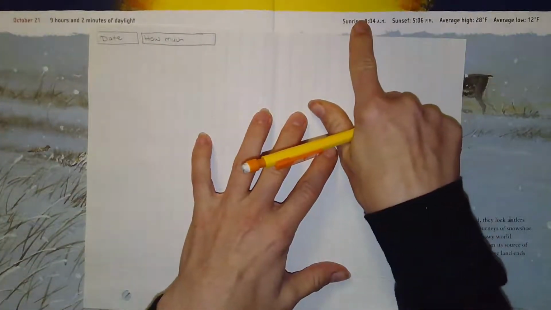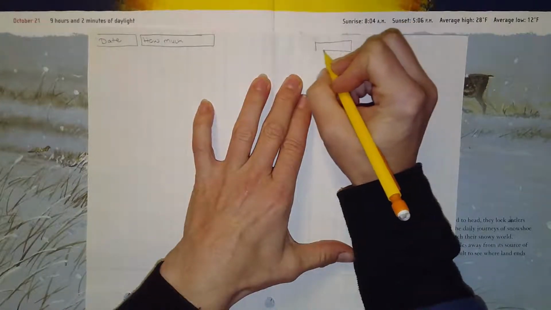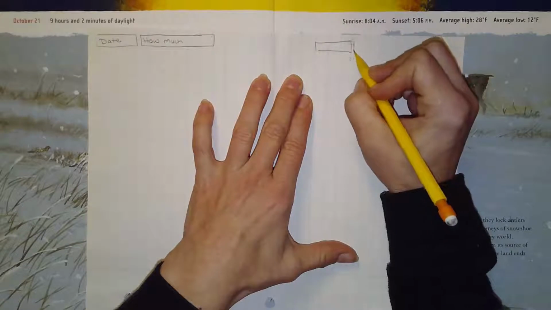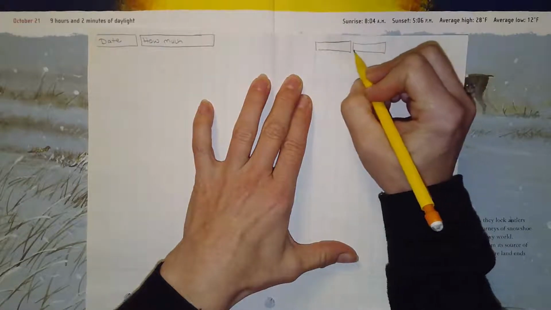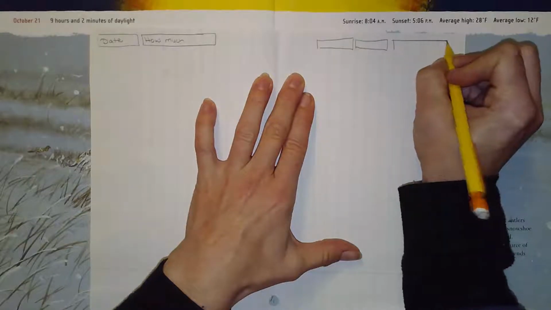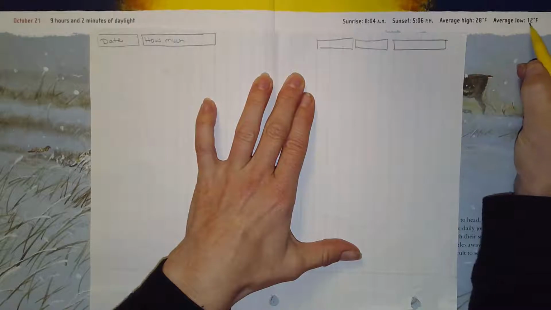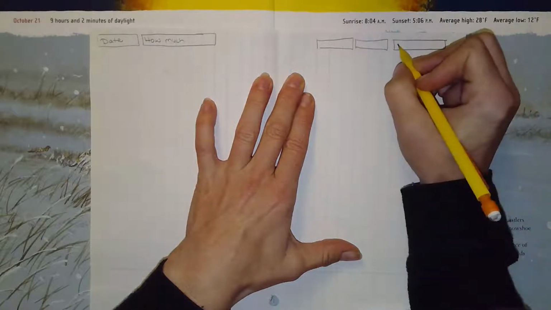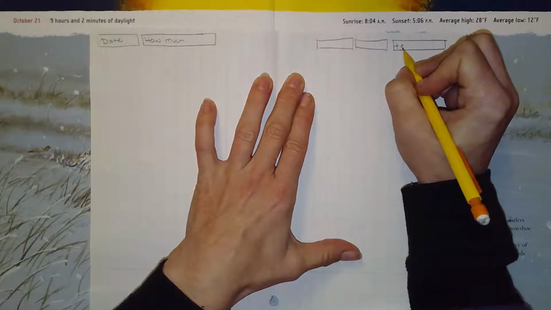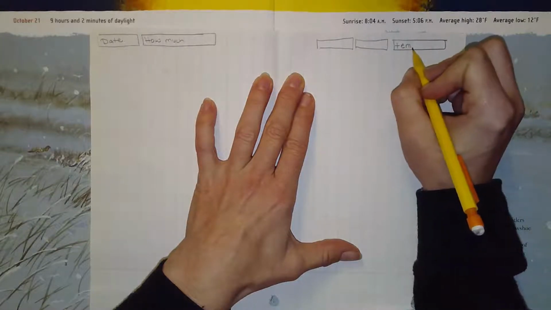Over here on this side. 1, 2. I'm going to put these two together. 28 degrees, 12 degrees. It's talking about, finish the word.